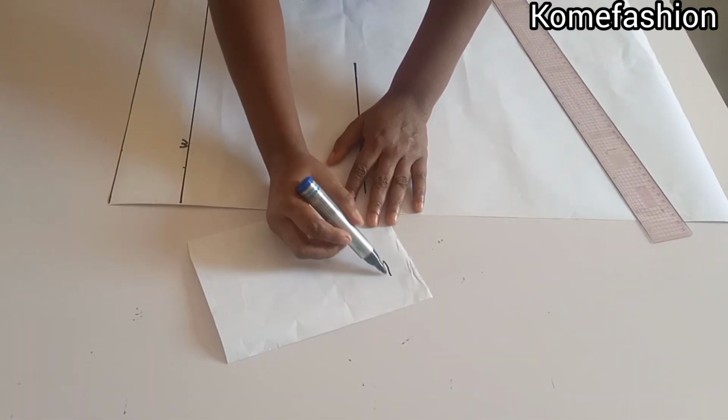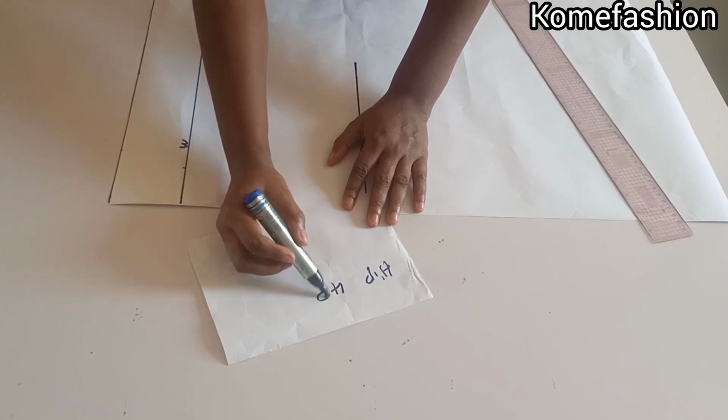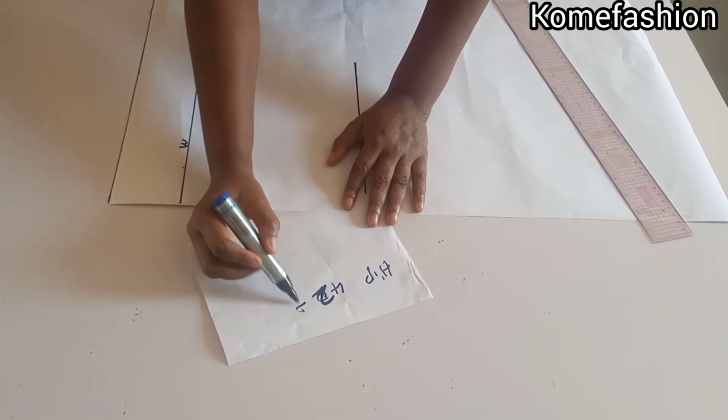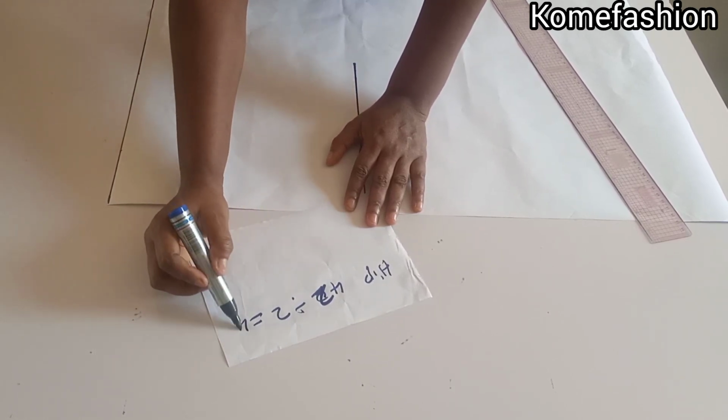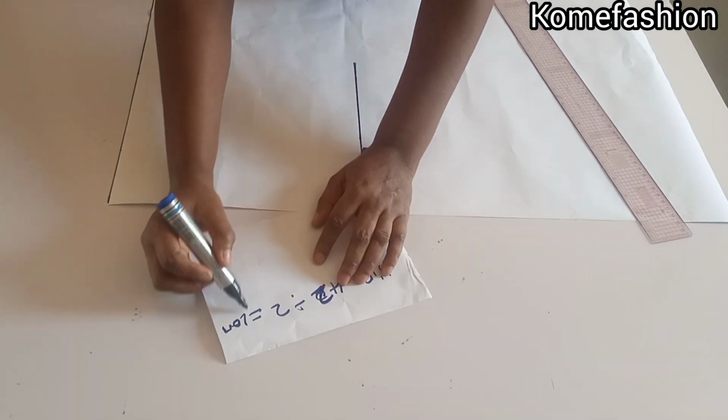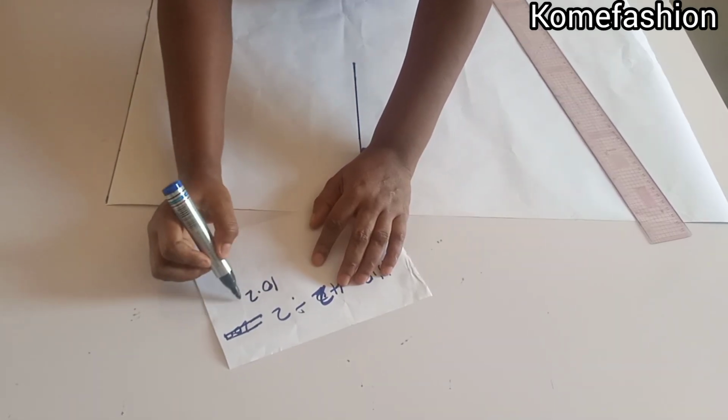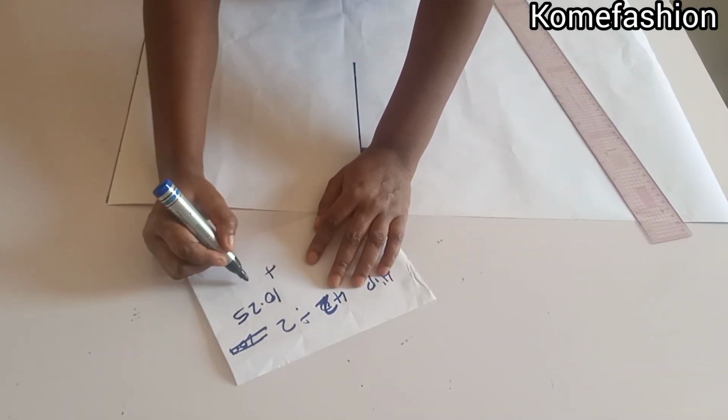After getting the hip line, the next thing we want to do is to get the crotch depth. So how do you get your crotch depth? Divide your hip measurement by 4. Whatsoever it gives you is your crotch depth.